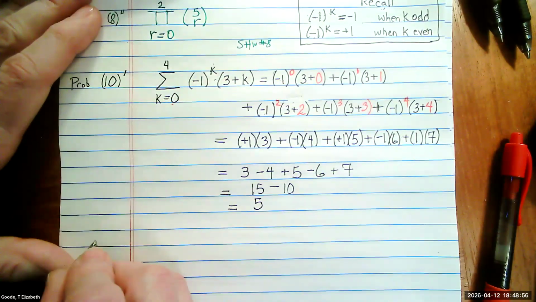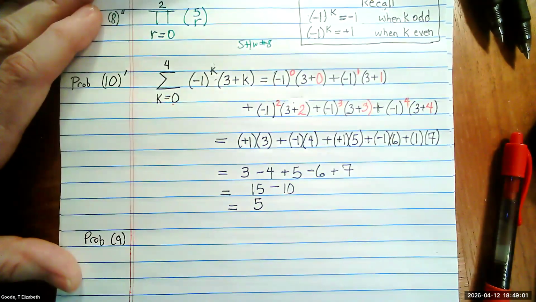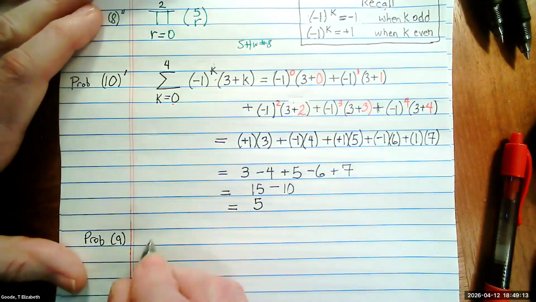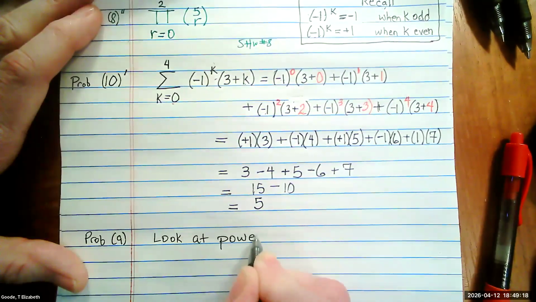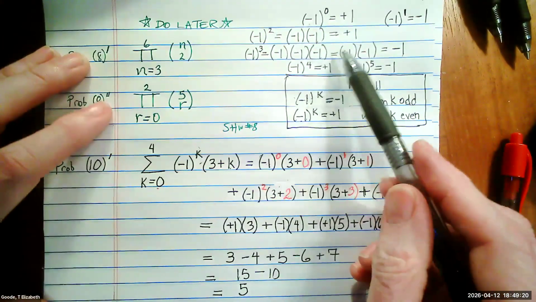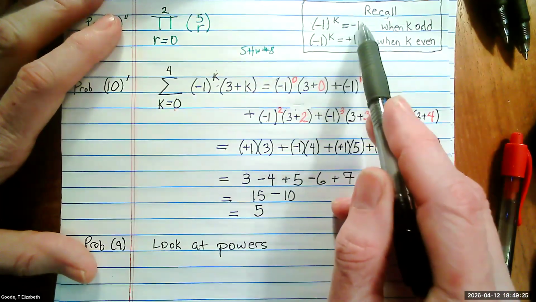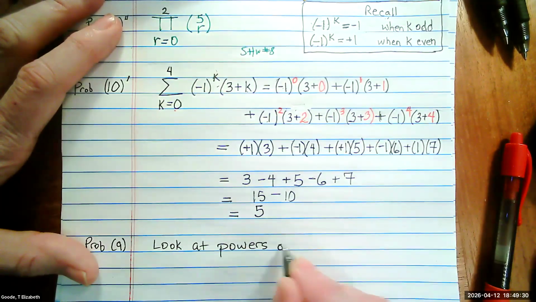Now, in problem number 9, you actually have -2 raised to a power. So let's look at powers of -2. The signs are going to be the same kind of rule, but because it's 2 instead of 1, the magnitude of the power of 2 will change.